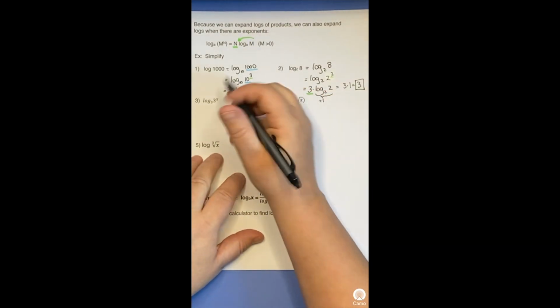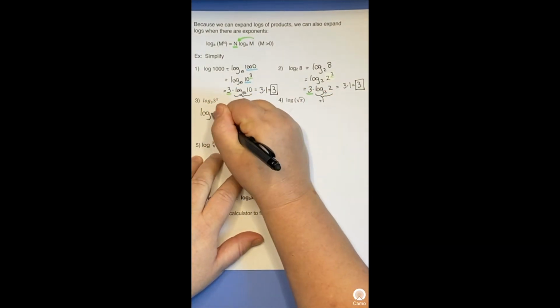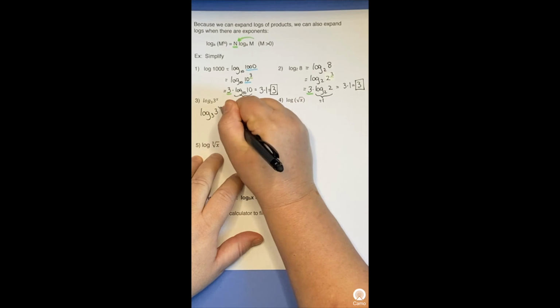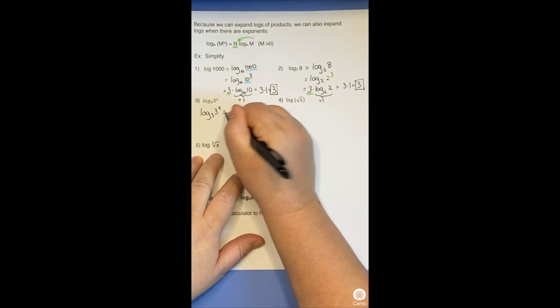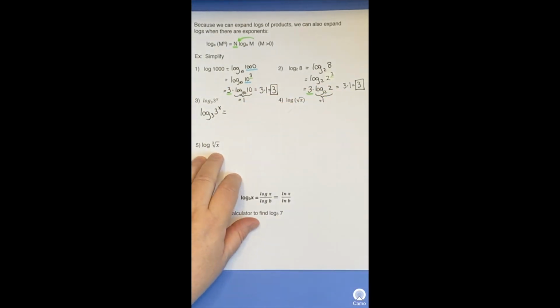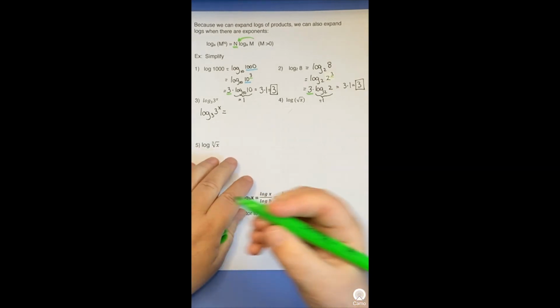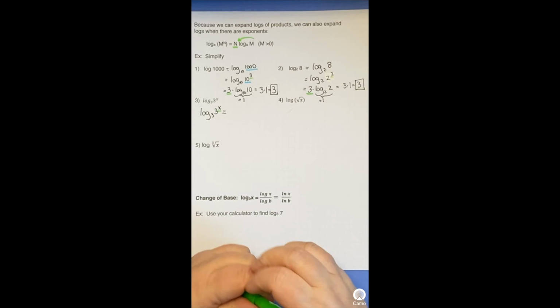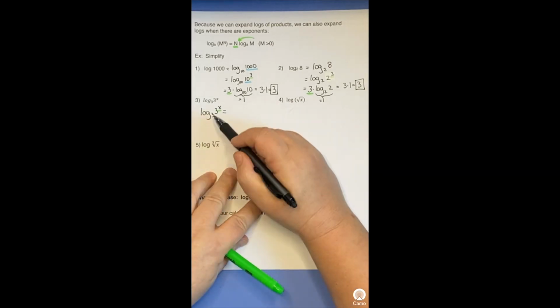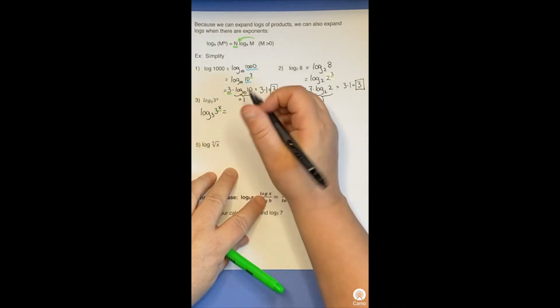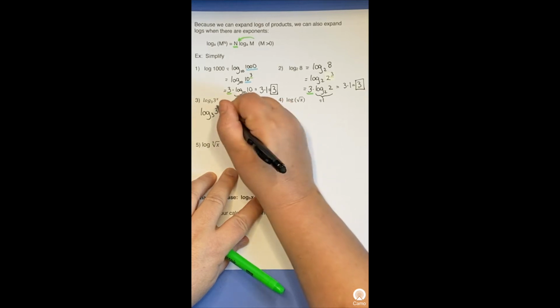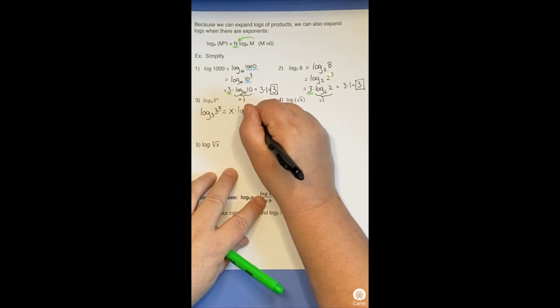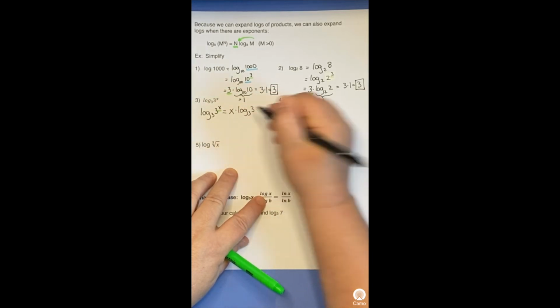Number 3, log base 3 of 3 to the x. Okay. Well, in this case, this is almost easier than the previous problems. I've got an exponent. The exponent can always go down in front. So 3 to the x power, the x can come down in front.